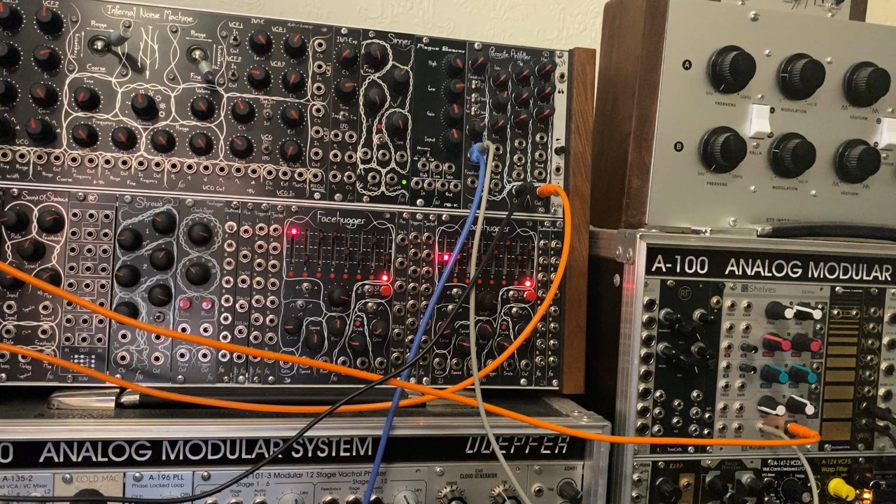So that's just the square wave. This is Parasite. I've got out 1 and out 2 on the left and right. So this is out 2.